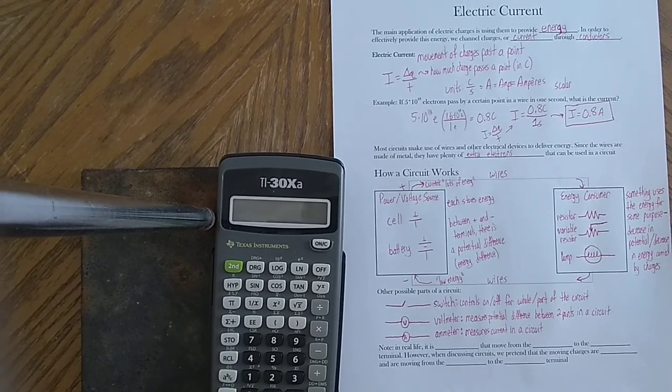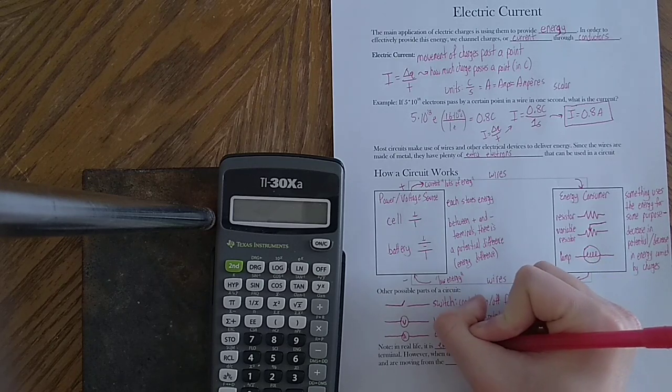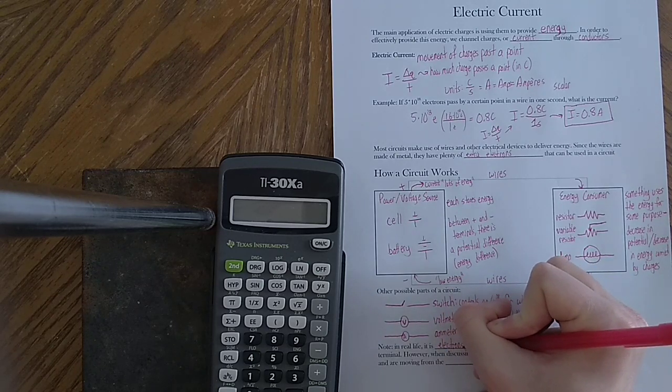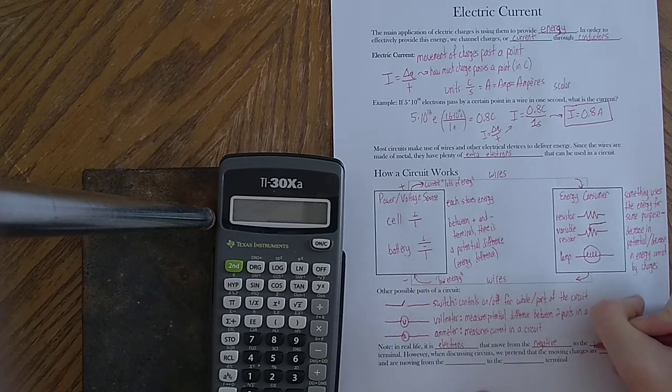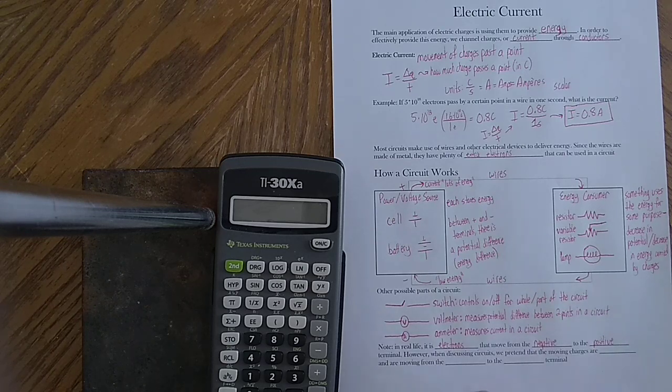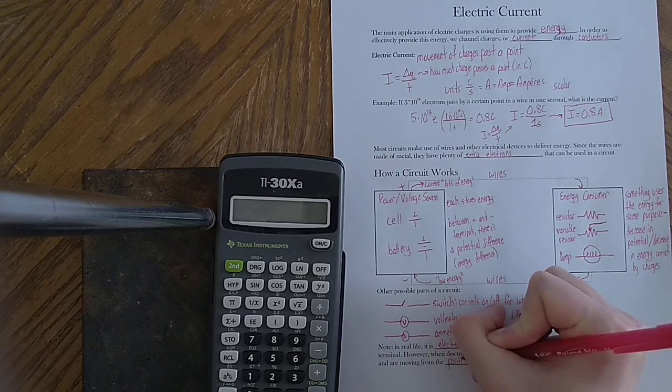And again, I mentioned this in the last video and you just saw it. Note that in real life, it is electrons that move from the negative to the positive terminal. However, when we discuss circuits, we pretend that the moving charges are actually positive and that they just flow the other way. And everything works out exactly the same.